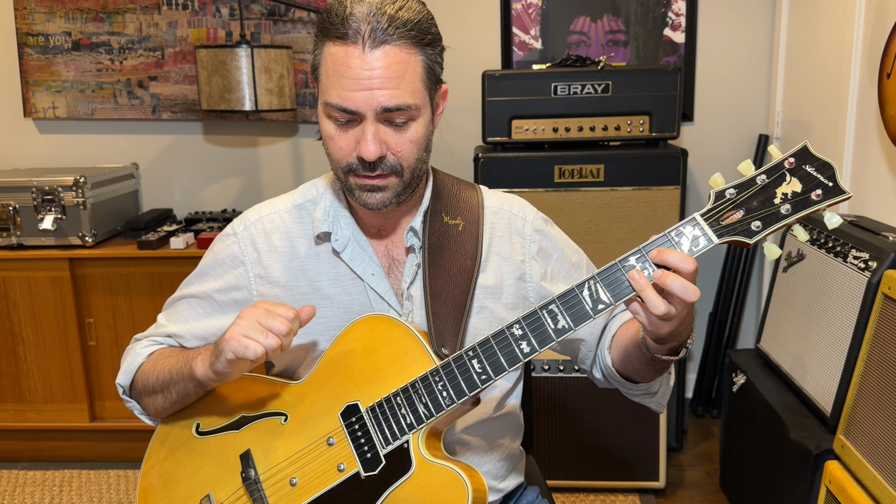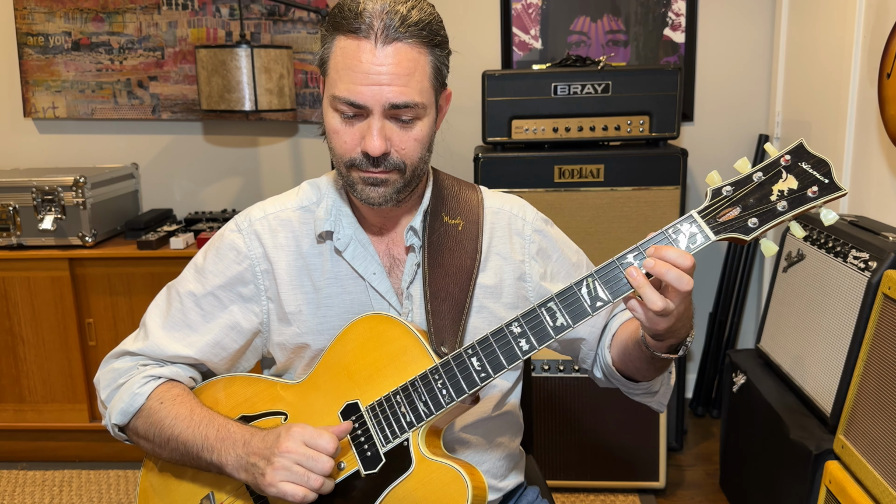G minor 9, major 7 in the bass. G minor 7, F in the bass. And then resolving to G minor 6 with the 6 in the bass, the E. And again, you put that together and it sounds like this.